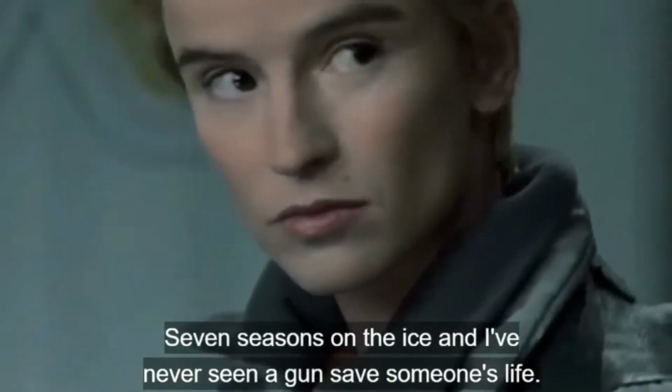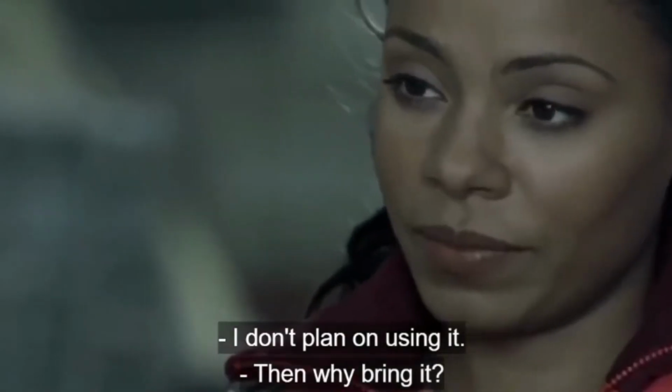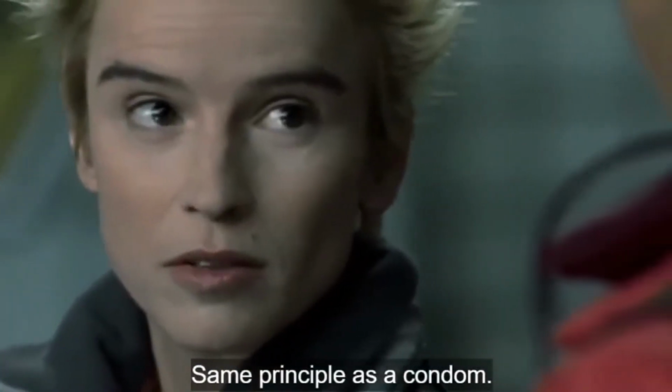7 seasons on the ice and I've never seen a gun save someone's life. I don't plan on using it. Then why bring it? Same principle as a condom.